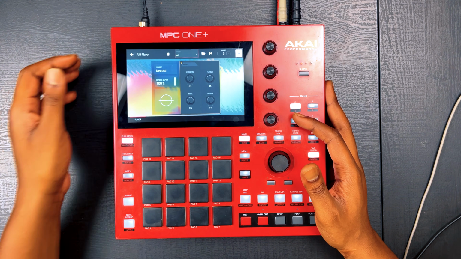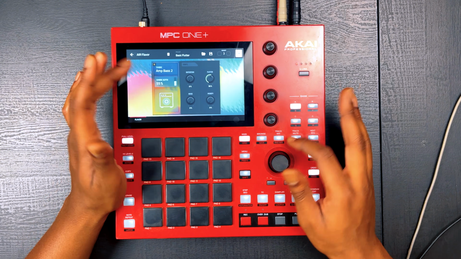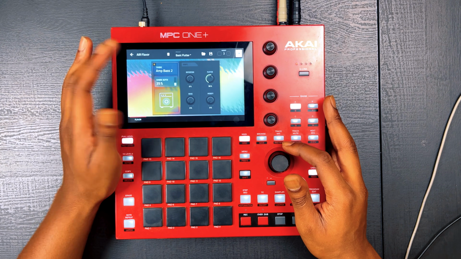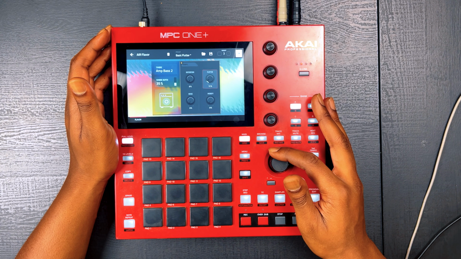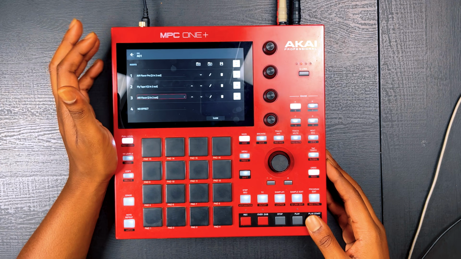So I'm gonna add that, and then I go to basic, take that down to like 35-ish, take the flutter down to like 10, and now this is what the sample sounds like.